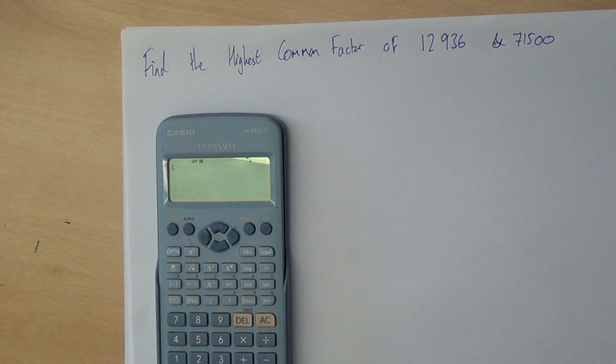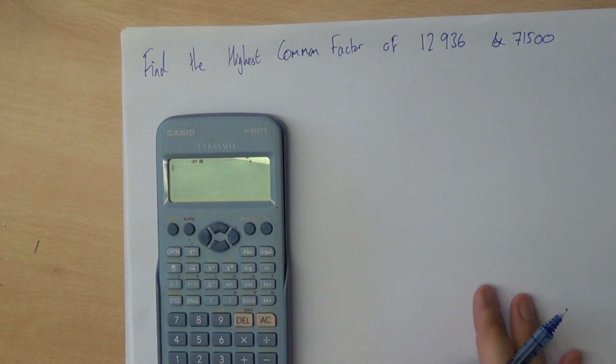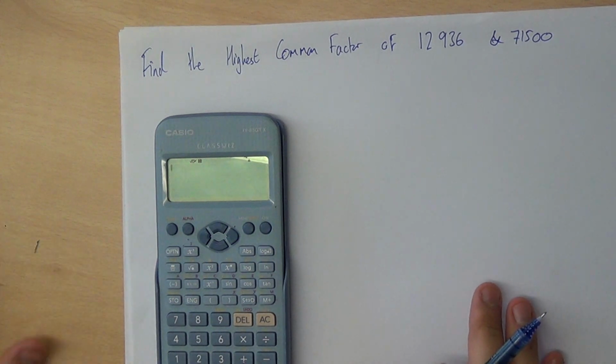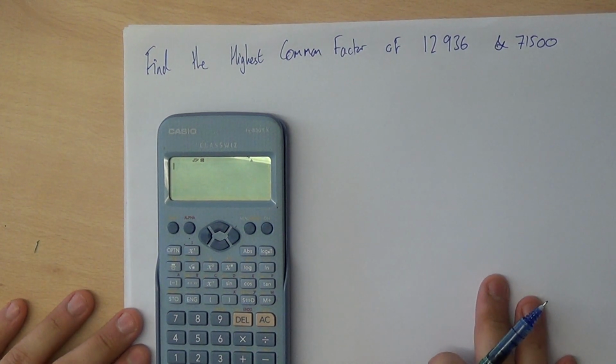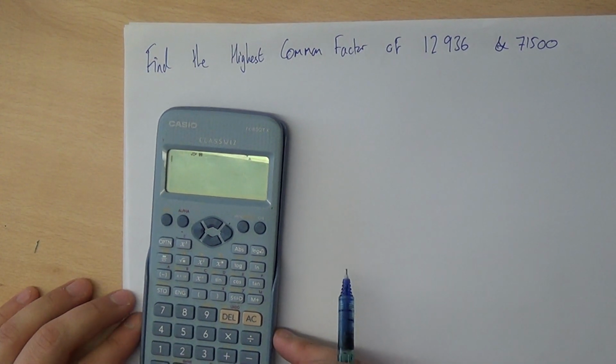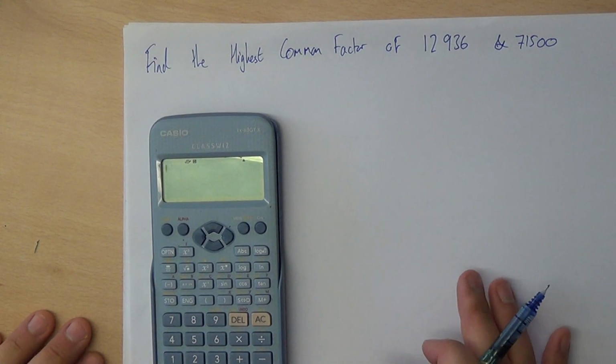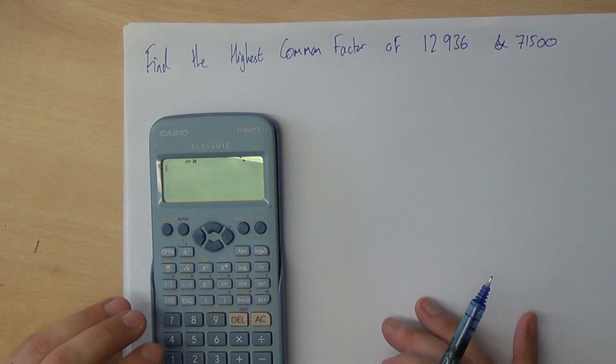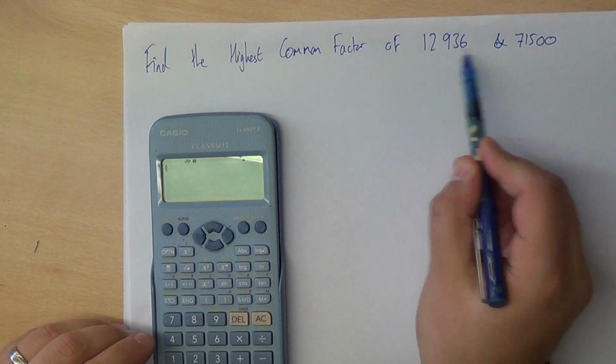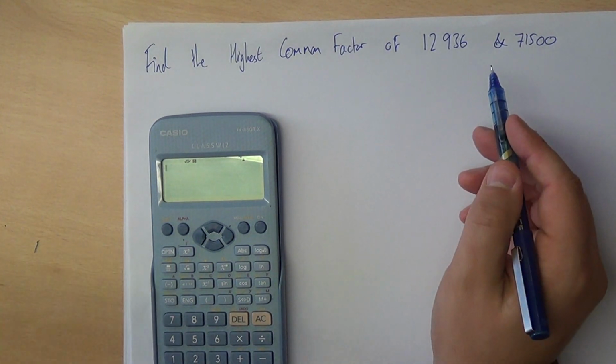Okay, we're going to look at doing common factors and common multiples from prime factors, but without drawing a fancy diagram. See if we can do it just by inspection to save ourselves some time maybe. It's the same principle, the same maths going on, it's just another way of writing it and thinking about what's going on. So we've got these two very large numbers. We want to find their highest common factor.